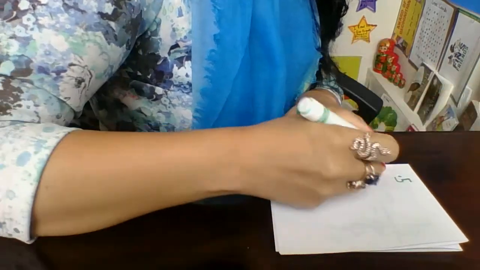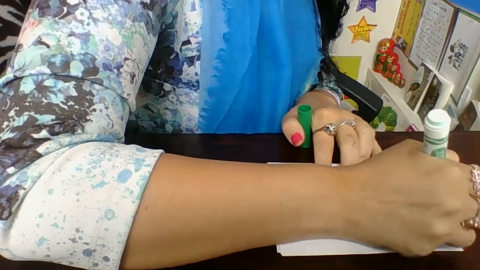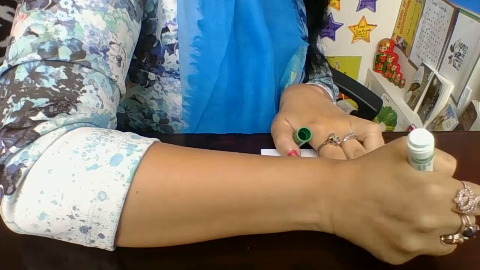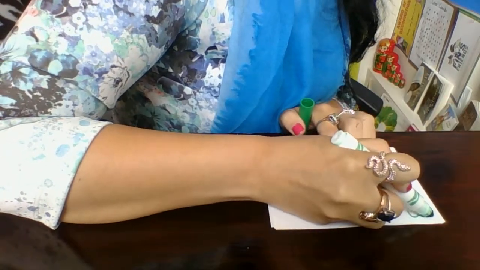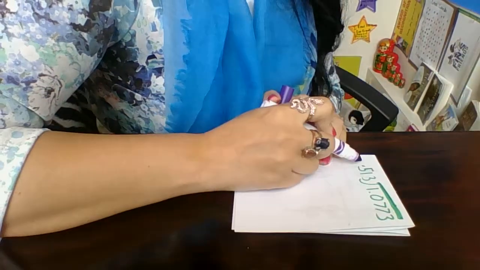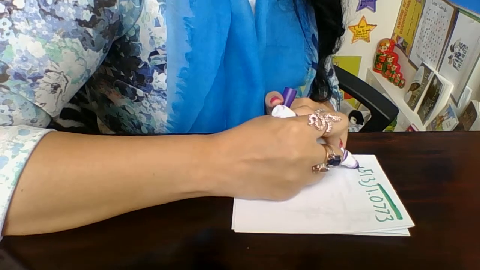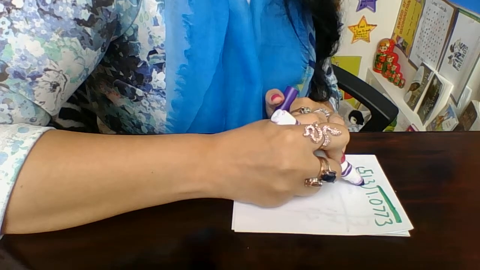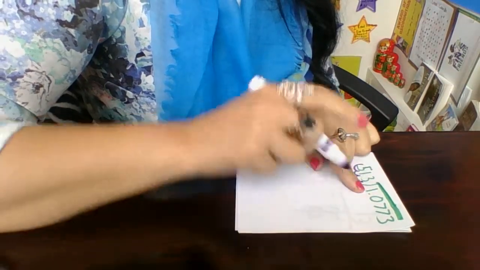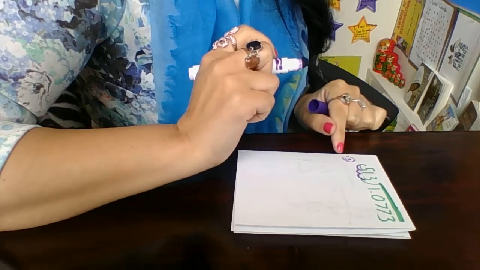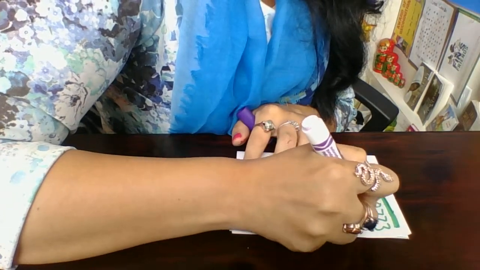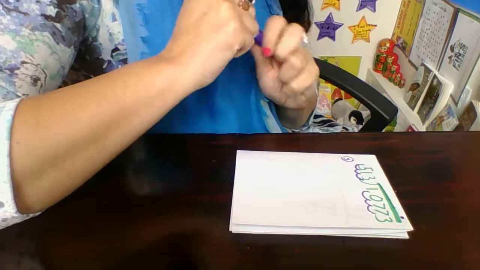Let's say I have decimal 513 divided by 1.0773. I need to get this decimal over there. 1, 2, 3 scooches. I take this decimal and scooch it over 3 times. Why? Because that's what I did on this side. 1, 2, 3. Up there, done.